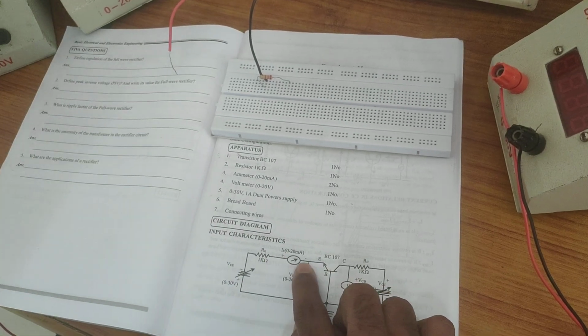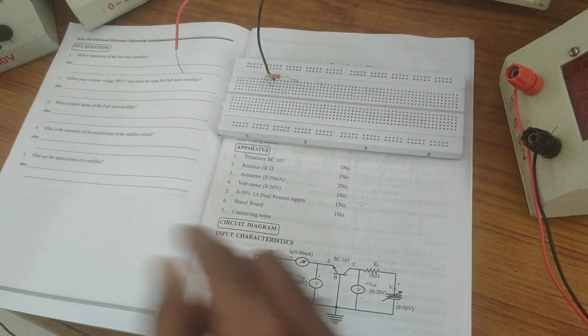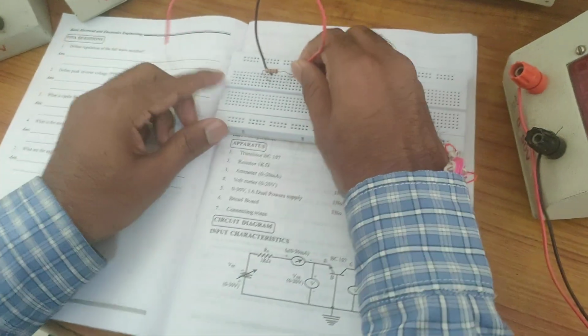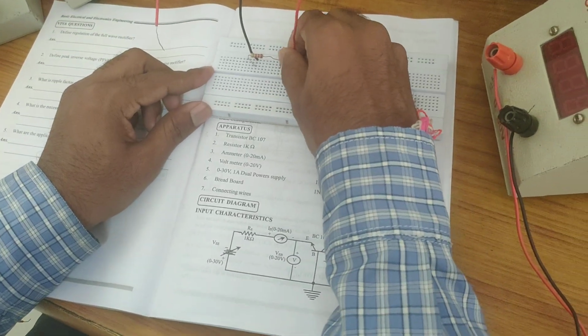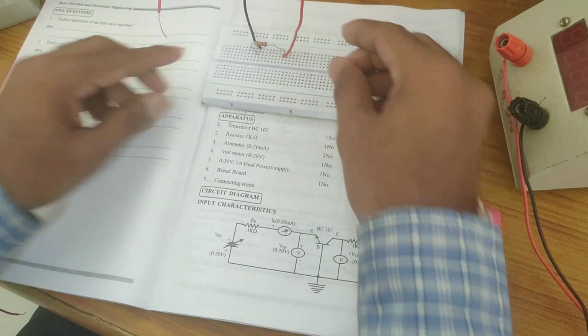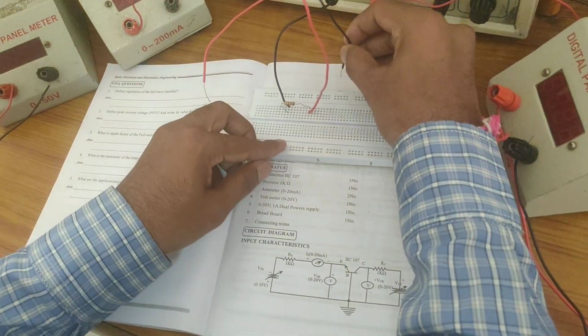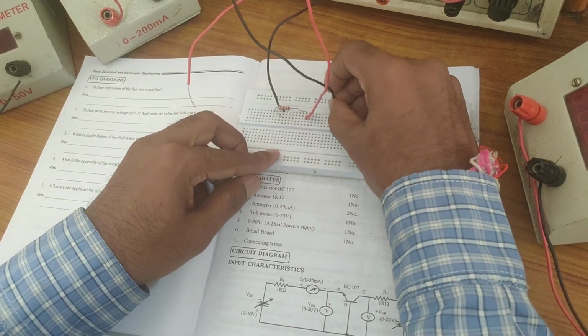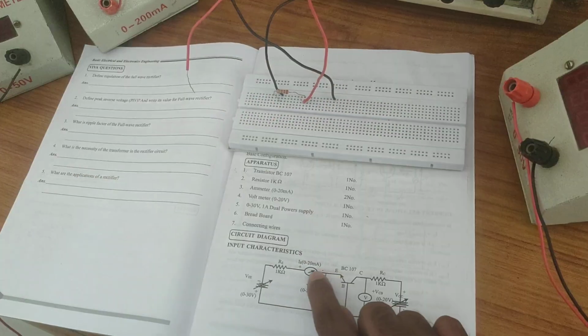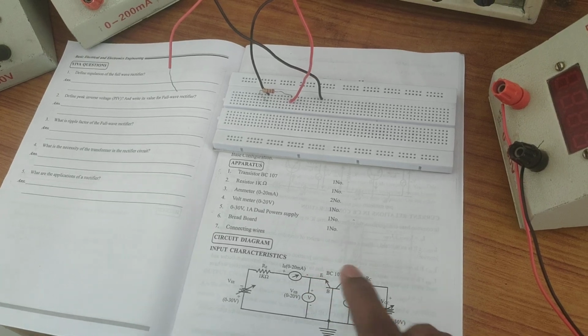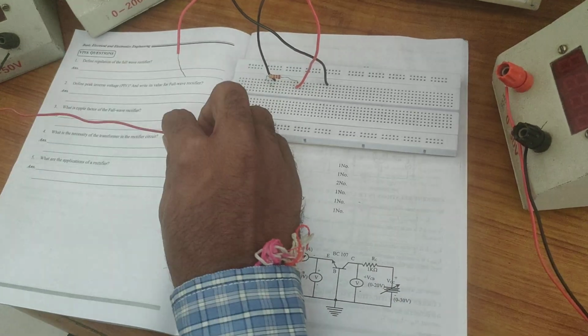At that point input side ammeter positive. Next, ammeter negative is connected at another different point. At that point voltmeter positive.